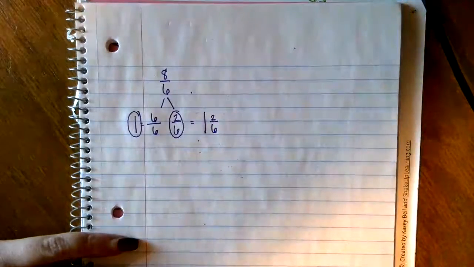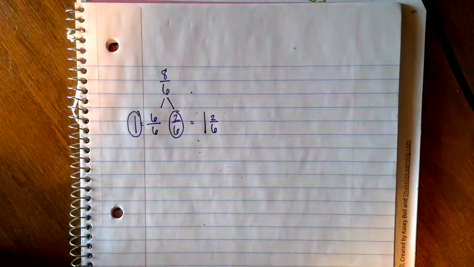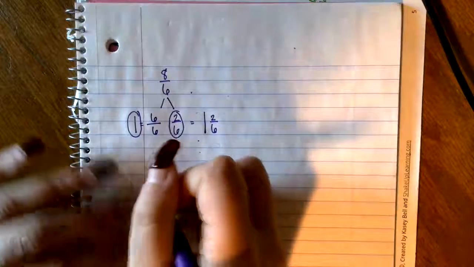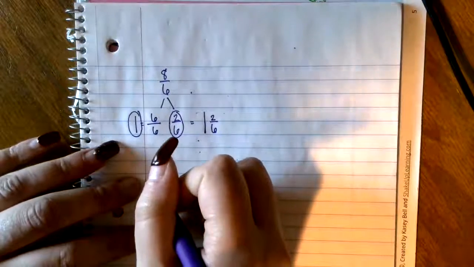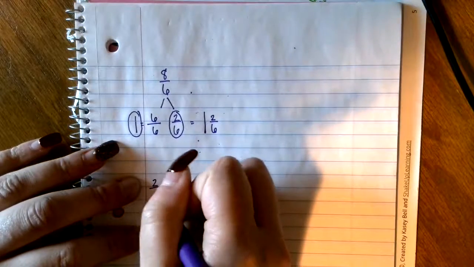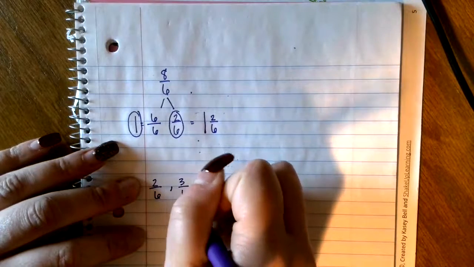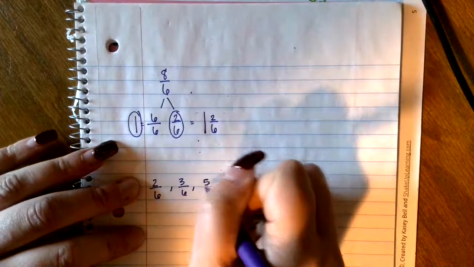Okay, so if we were asked to write that number as a mixed number or do it as a number bond, that is how we would do it. All right, next up, I'm going to give you a couple of fractions, and we're going to look at the relationship between these fractions. So we're going to have 2 sixths, 3 sixths, and 5 sixths.